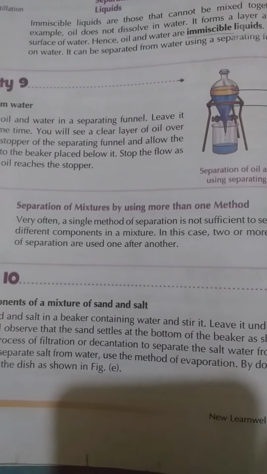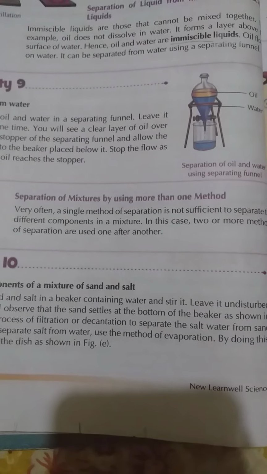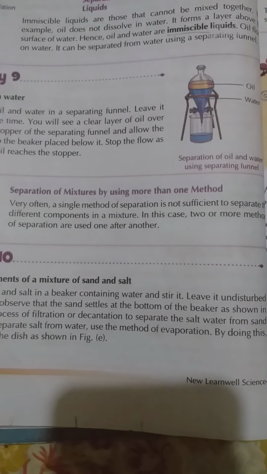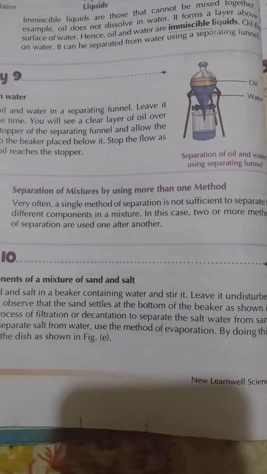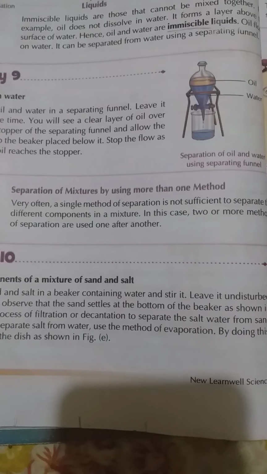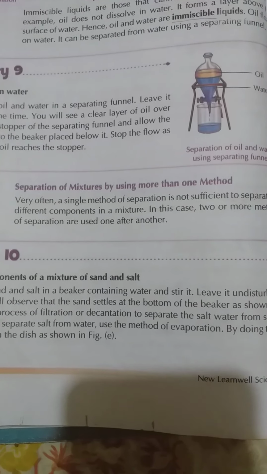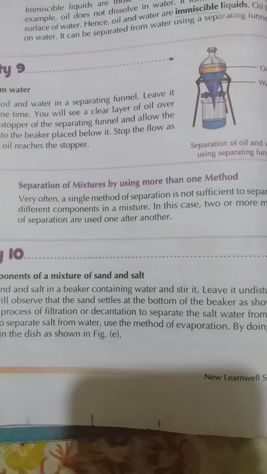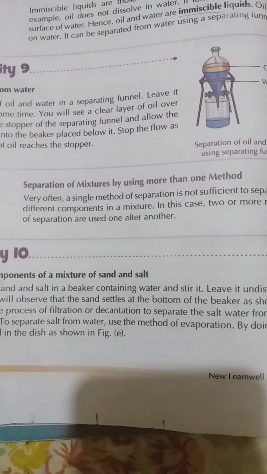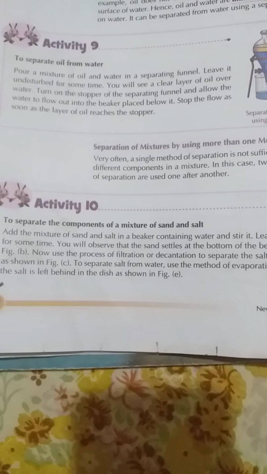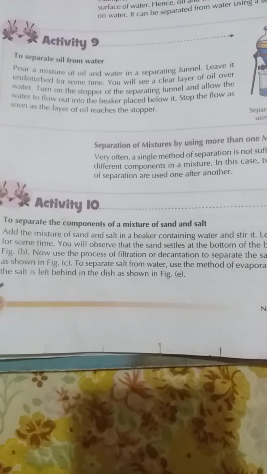Separation of mixtures by using more than one method. Very often a single method of separation is not sufficient to separate the different components in a mixture. In this case, 2 or more methods of separation are used, one after another. For this, activity 10 is given. Here we have to separate the components of a mixture of sand and salt.